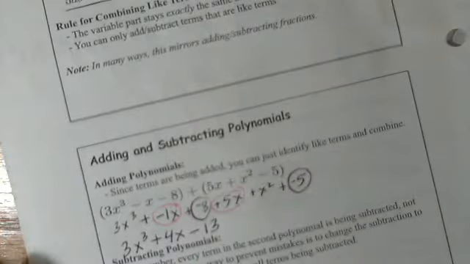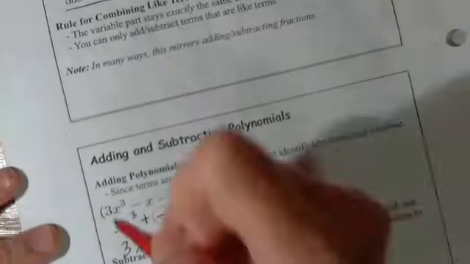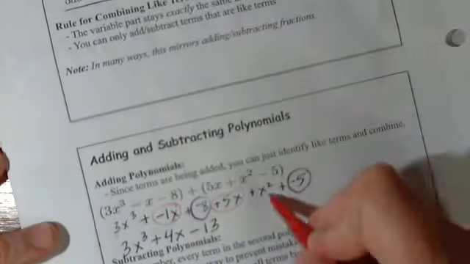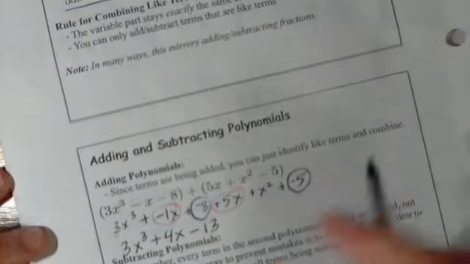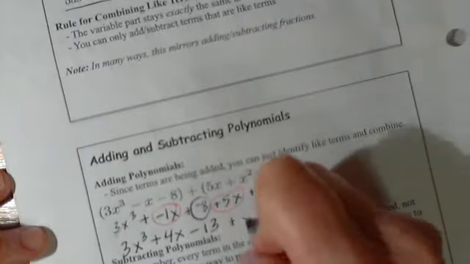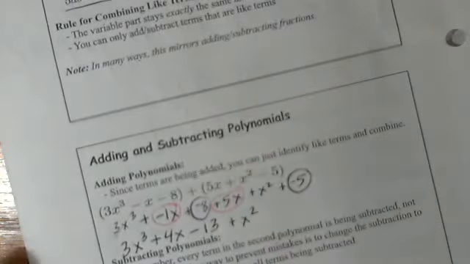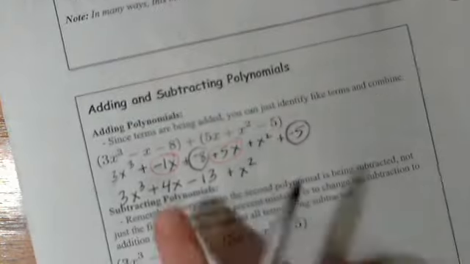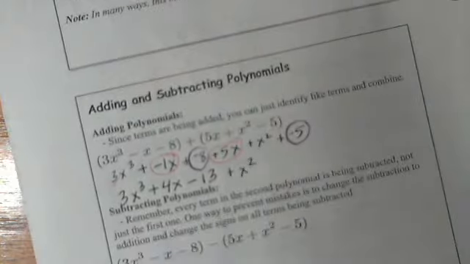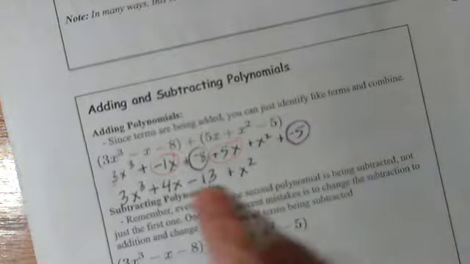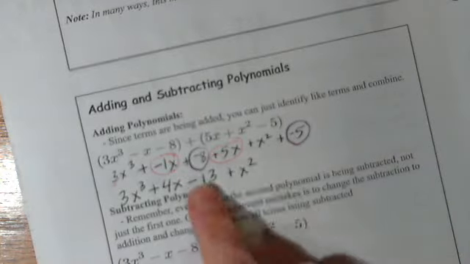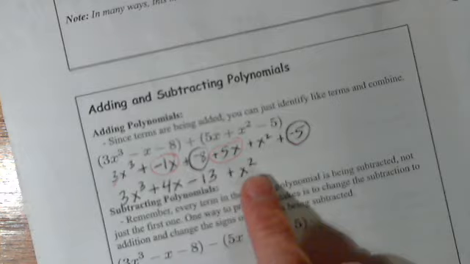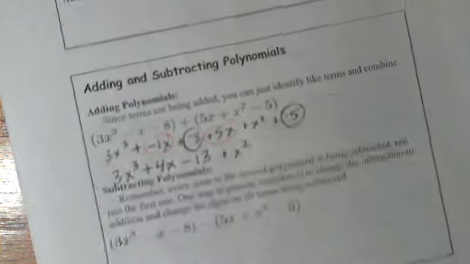And finally, I have just one variable left. I took care of the 3x cubed. I have x squared left. And there's no one to combine it with, so it's just plus x squared. Alright, so there we go, adding monomials together by combining like terms. And this is as short as we can go. I can't combine any of these other terms because none of them are alike. Let's go to the next one.